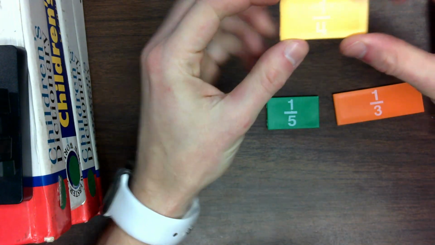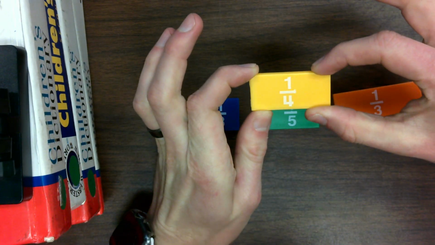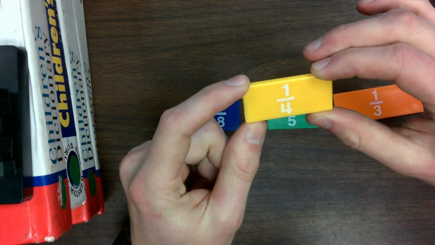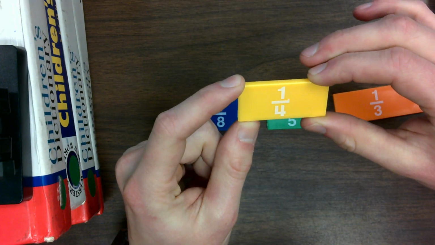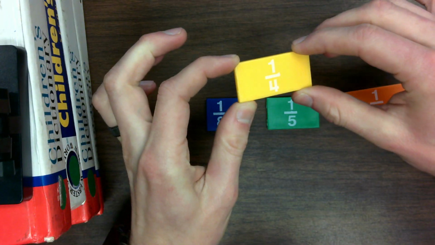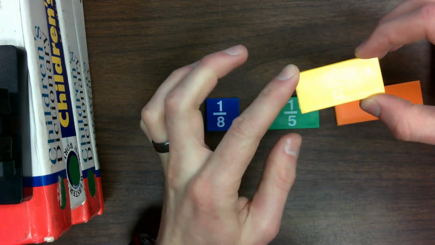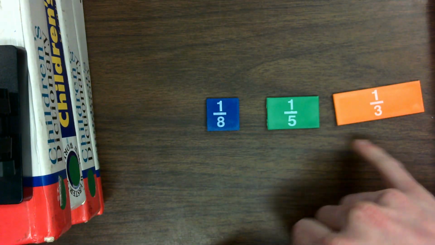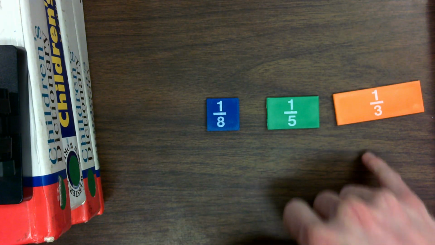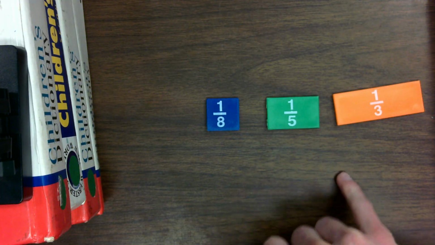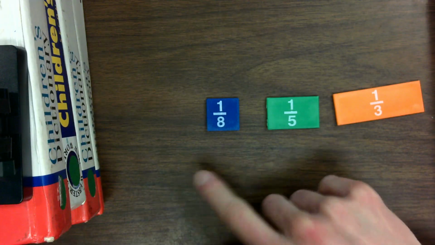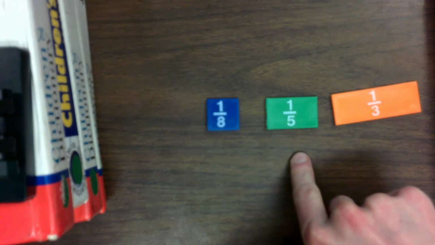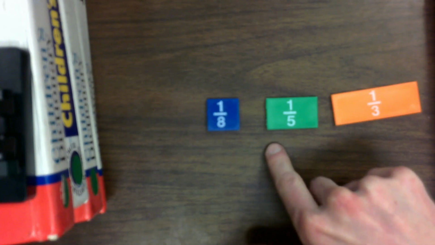Okay, if I have 1/4 here, where's it going to go in my order? Is it going to be more than 1/8, less than 1/8? Is it going to be more than 1/3, less than 1/3, more than 1/5, less than 1/5? Where should it go? Well, we have thirds, fifths, eighths. As we go left, the digit in the denominator gets larger, but the size of the pieces gets smaller. As we go left to right, the digits get smaller, but the sizes get bigger.